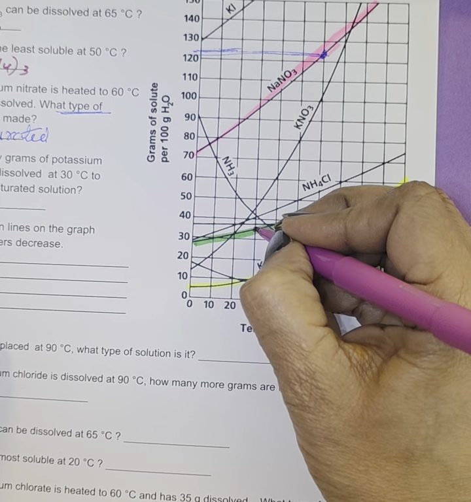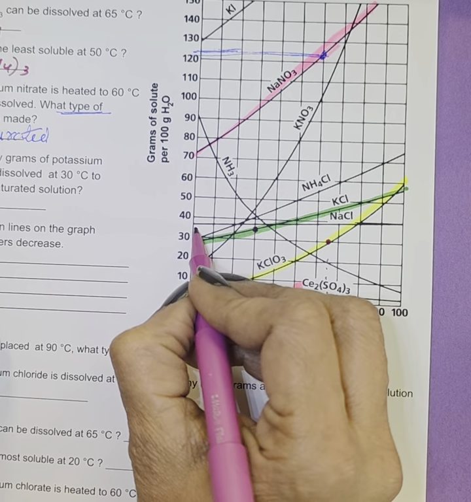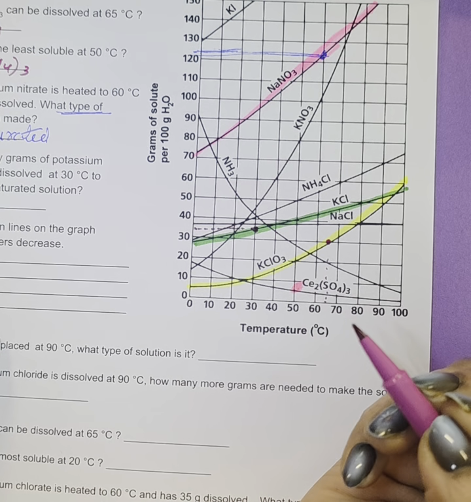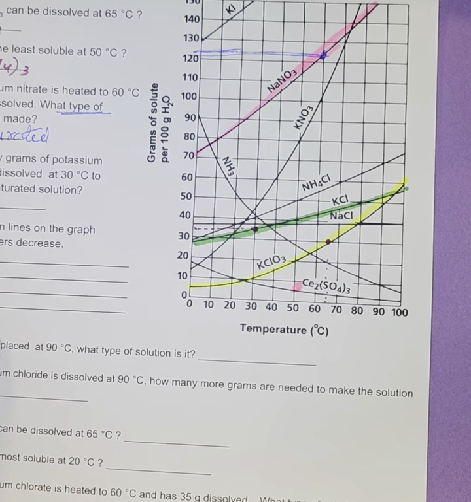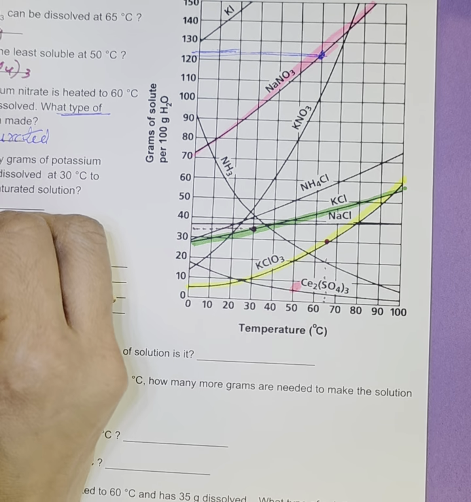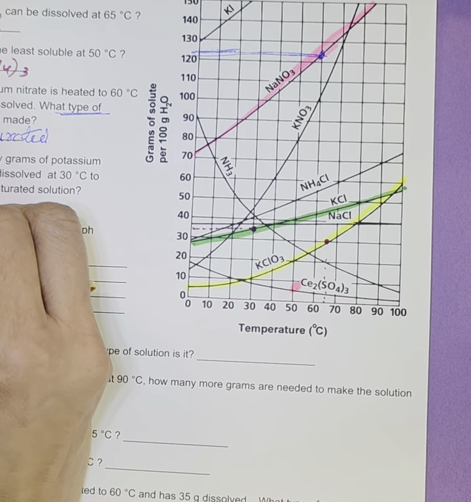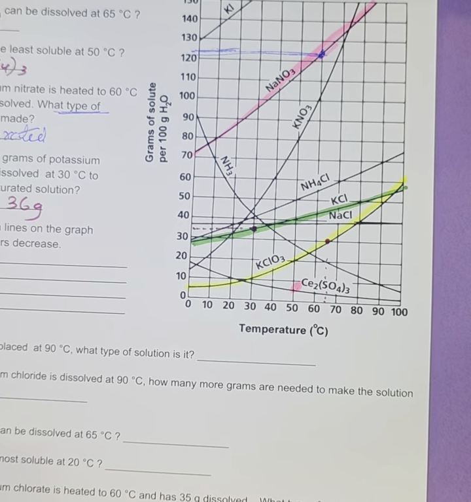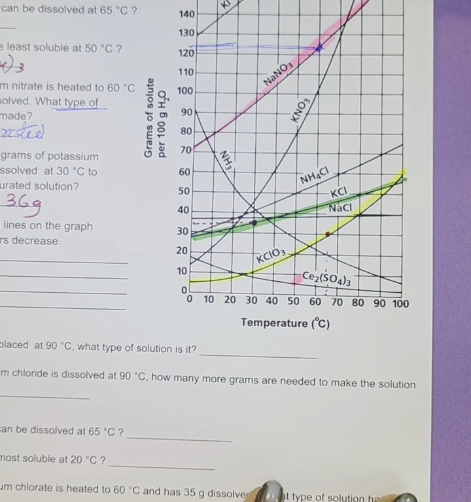It is here. For a saturated solution, we need, I think, 35 gram. So supersaturated means something above 35. I would say 36 gram. Just go by one. If it is just 35.1, that is also right. Above 35 gram.